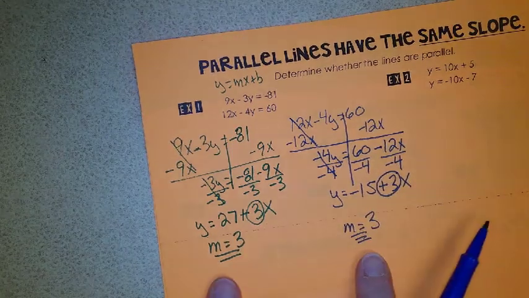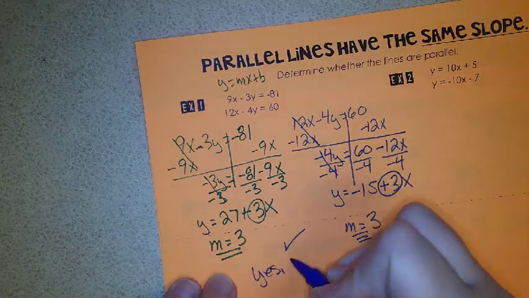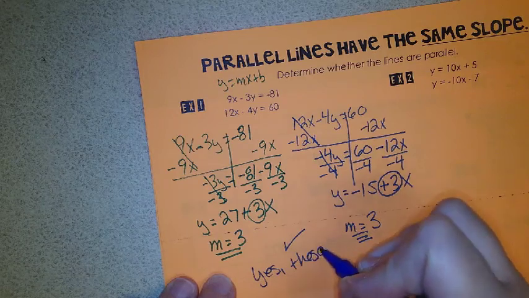Now, are these slopes exactly the same? Yes. So these lines are parallel.